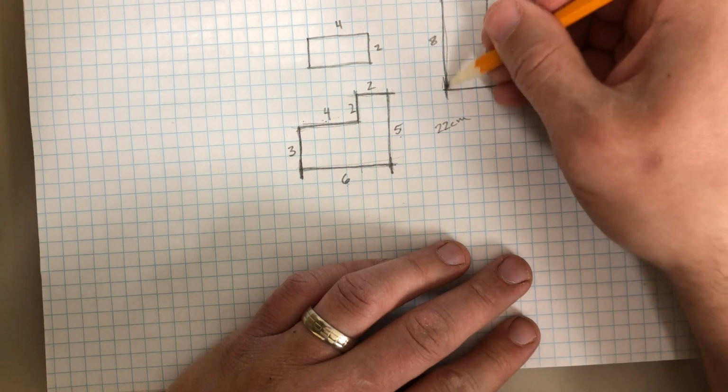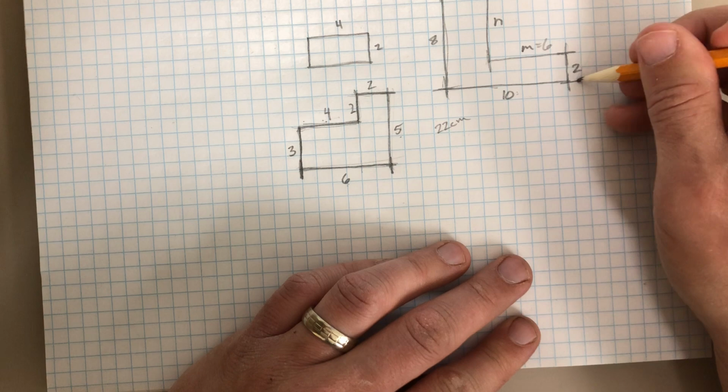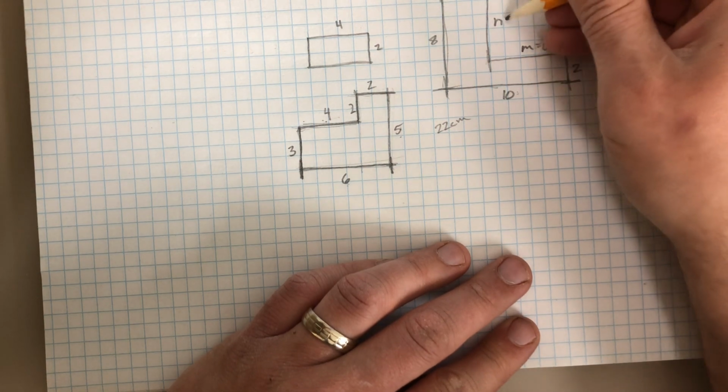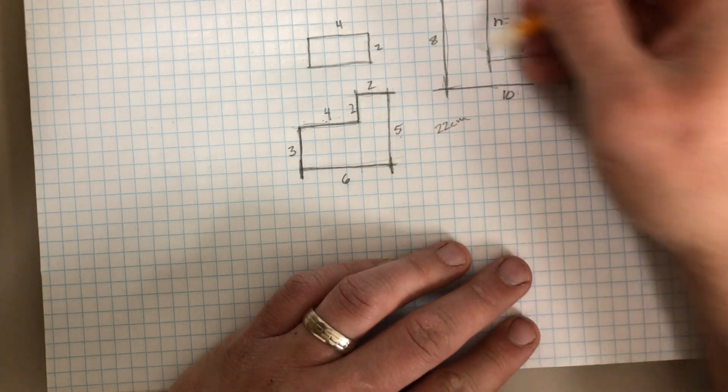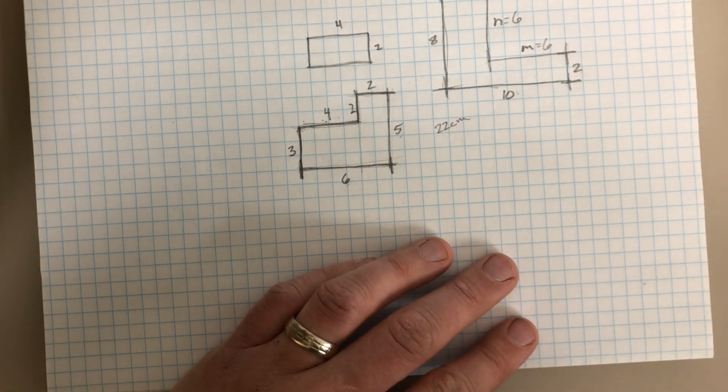Same thing here. If from top to bottom is 8, and I know this much is 2, then that means N also has to be 8 minus 2 is 6. This also has to be 6. Okay?